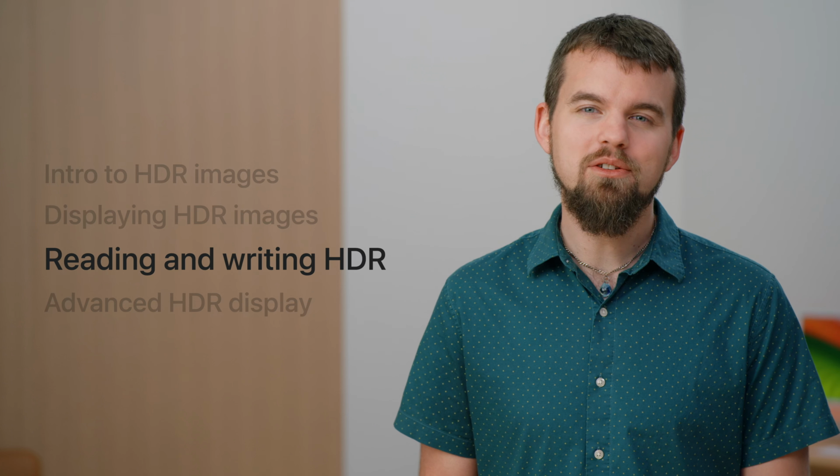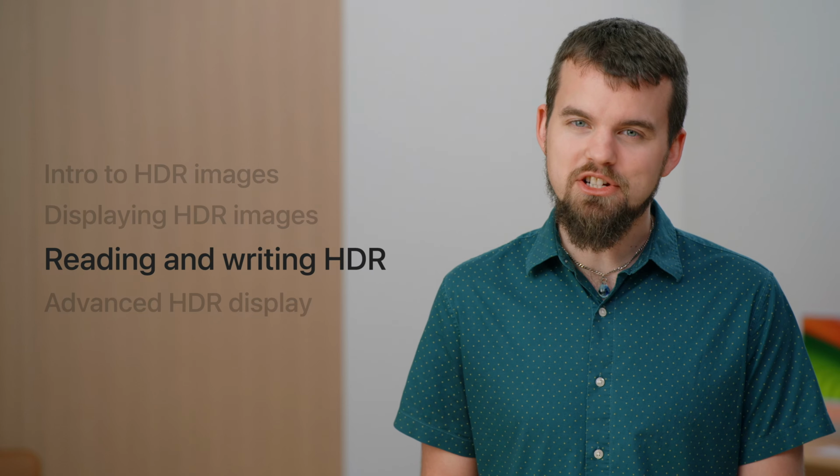Now, David will walk you through reading, writing, and manipulating HDR images. Thank you, Jackson. When working with HDR images, there are a few common operations that your app is likely to support.